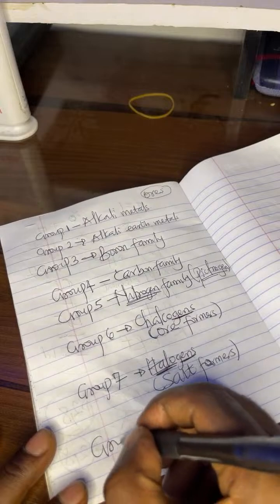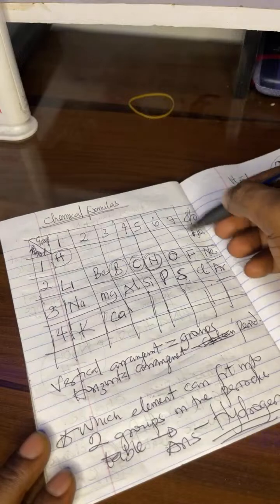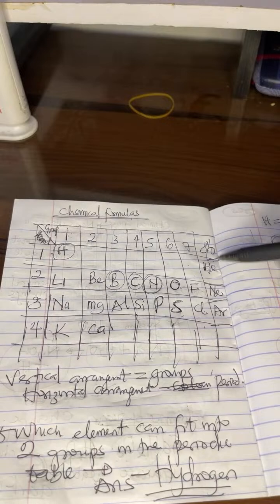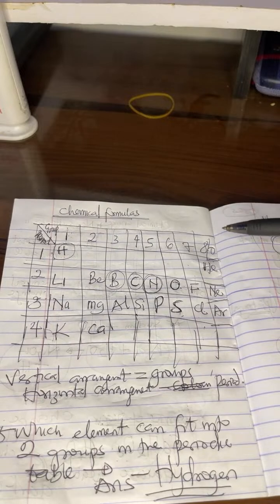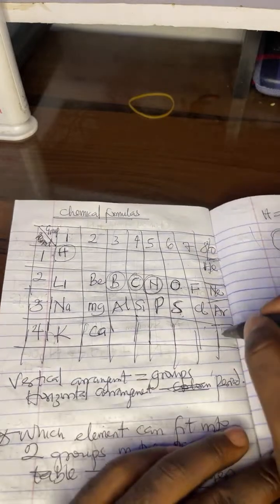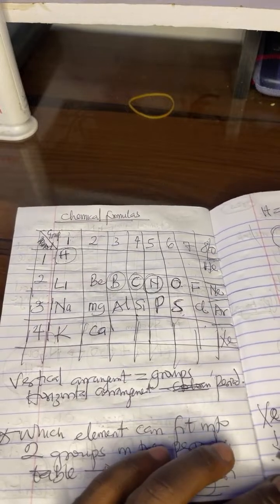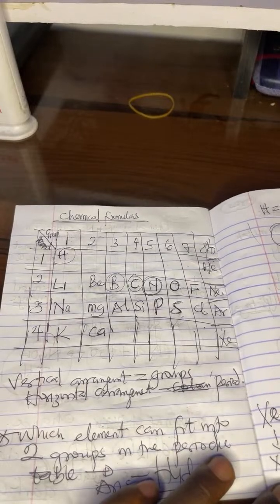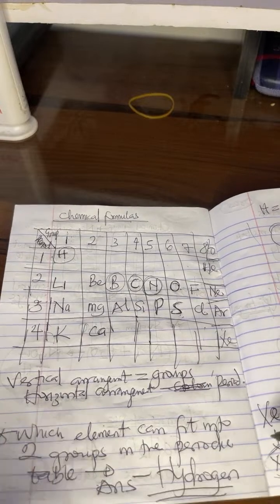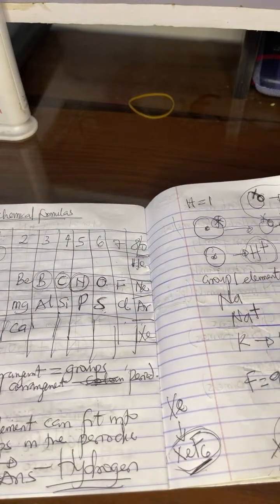Now the last group is group 8. Before, we used to call them inert gases, or rare gases. But we realized that some of them, like xenon, react with fluorine.